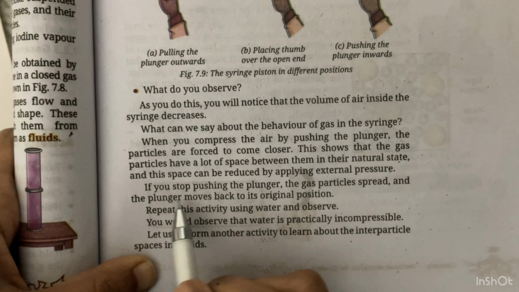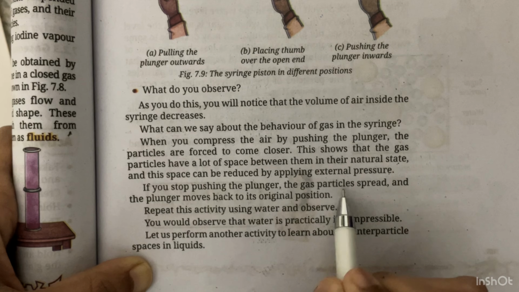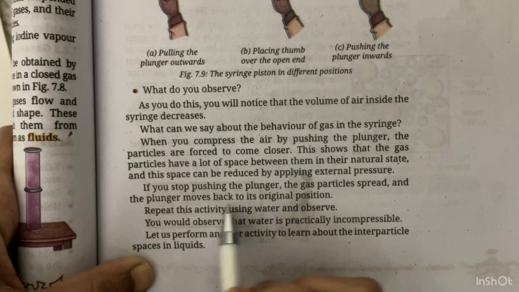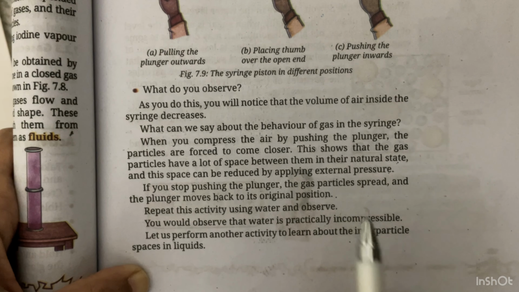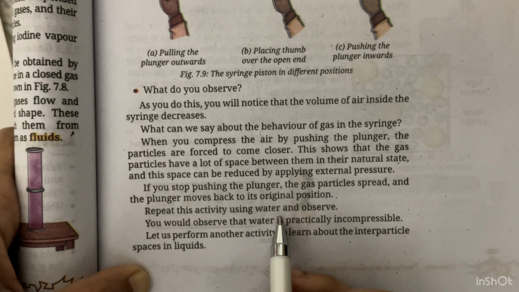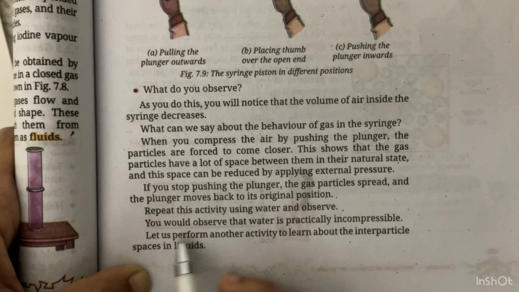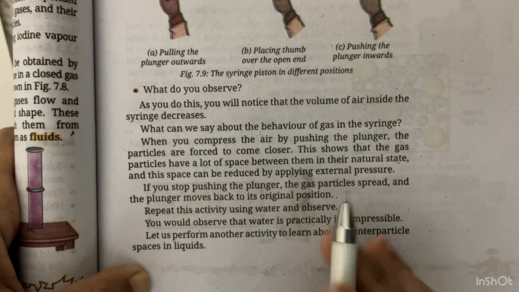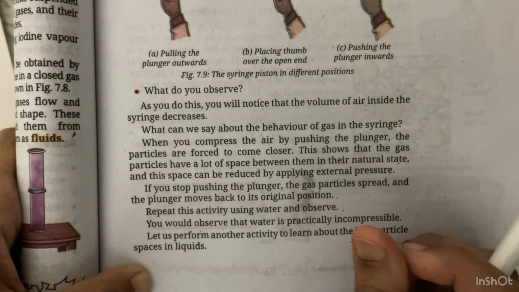Now if you stop pushing the plunger, the gas particles spread and the plunger moves back to its original position. Repeat this activity using water, and you would observe that water is practically incompressible. We cannot compress the water.